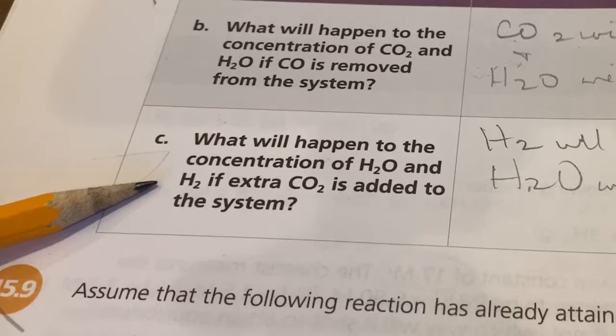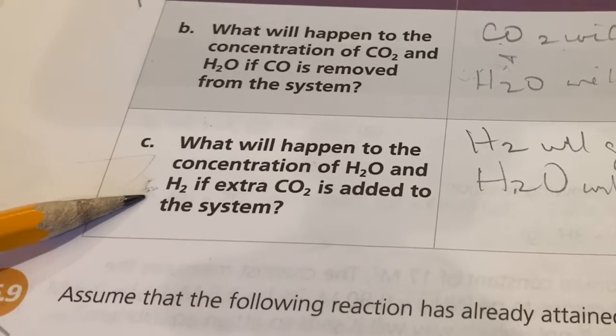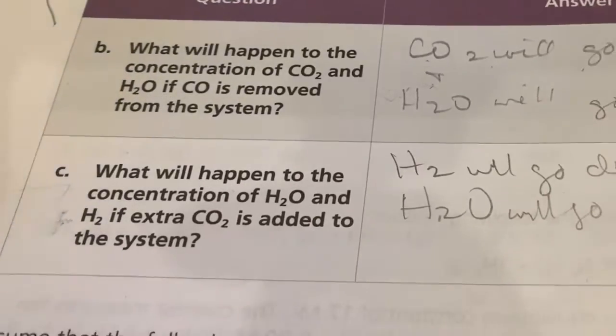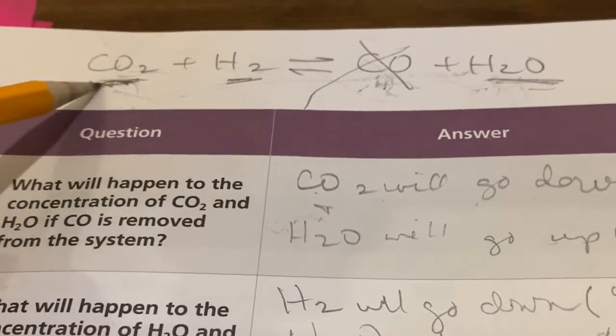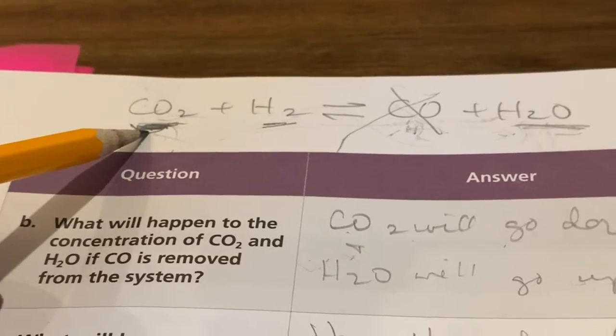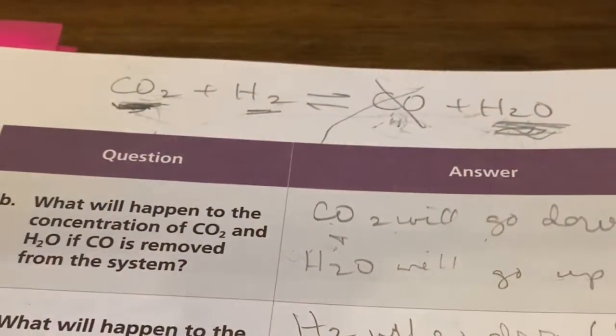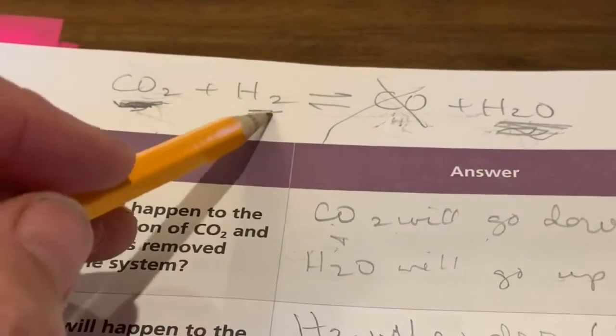All right, and C, what will happen to the concentrations of H2O and H2 if extra CO2 is added to the system? So if there's more CO2, the question is what's going to happen to H2O and H2.